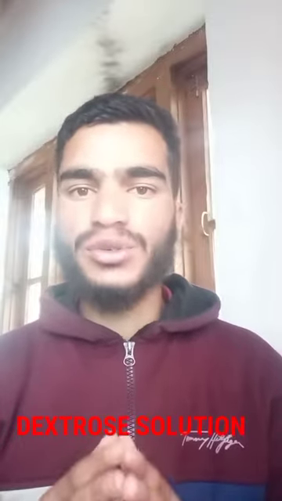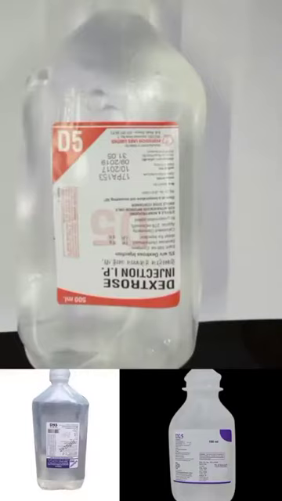Well, this dextrose solution contains sugar dextrose dissolved in sterile water, and dextrose can be in strength of 5%, 10%, 25% or 50% dissolved in 100 milliliters of sterile water. Generally, this dextrose solution is available in packing of 500 milliliters, but it can also be present in packing of 100 milliliters or 1000 milliliters, and its dose depends upon severity of condition of patient.